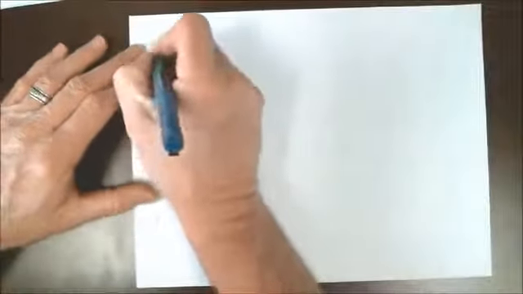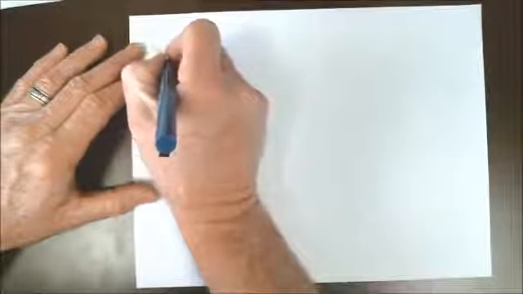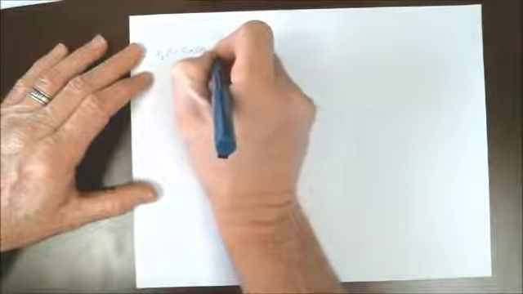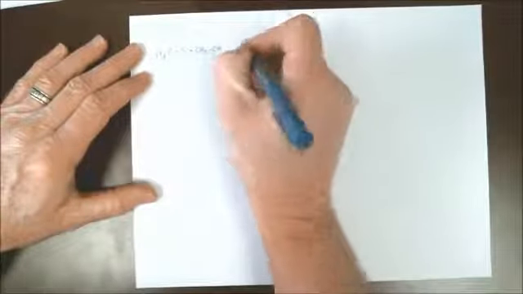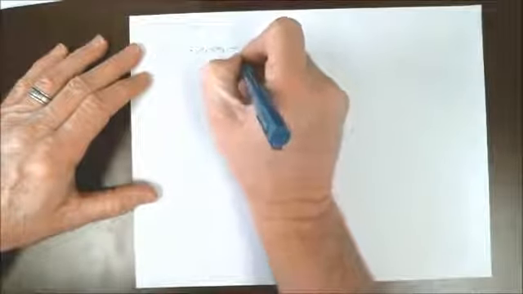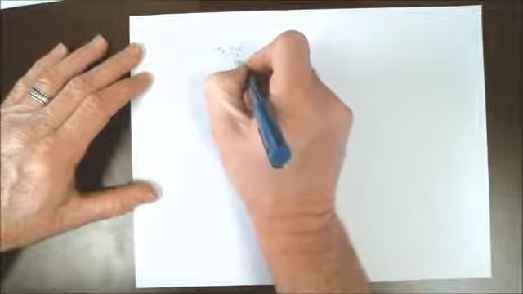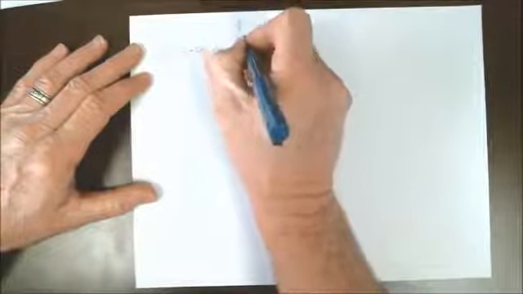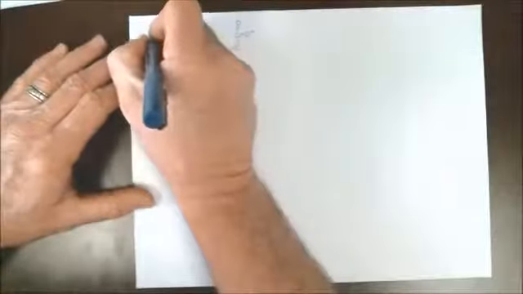So, in order to start this reaction, we need to start out with the amino acid methionine. This is methionine.